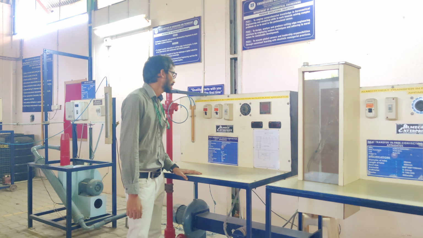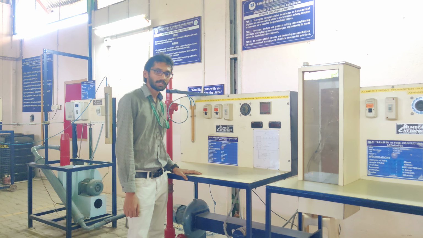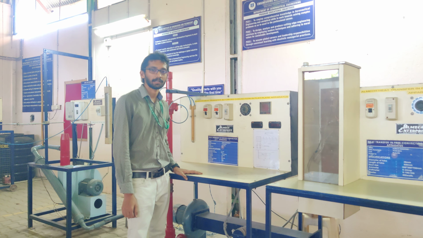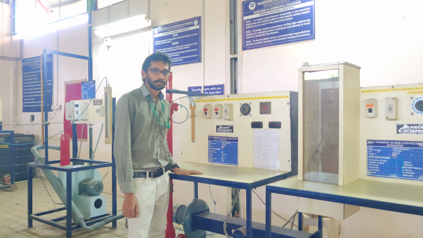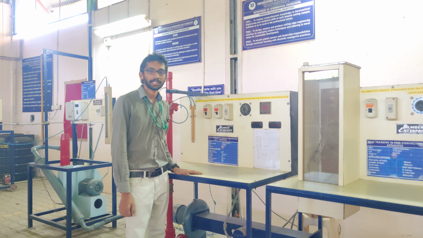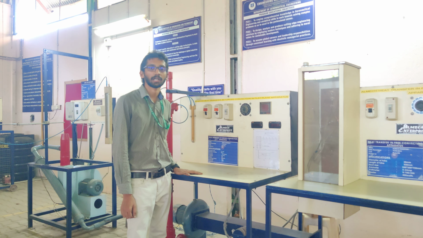So here we have the forced convection setup. Using this forced convection setup, we can calculate the heat transfer from the plate to the atmospheric air. In this case, we are going to blow air over the heated flat plate, and it will extract some quantity of heat, and we are going to calculate the coefficient of heat transfer.